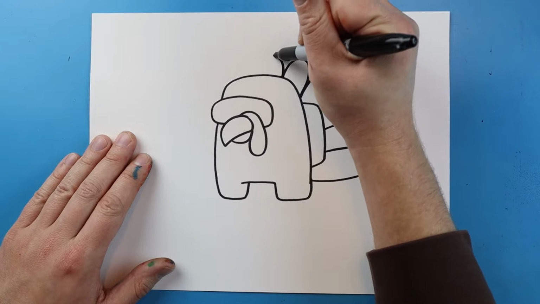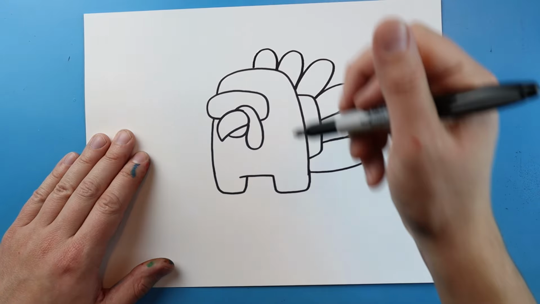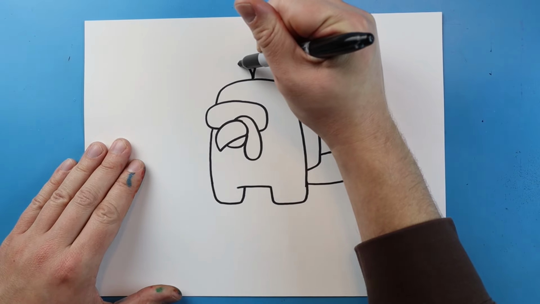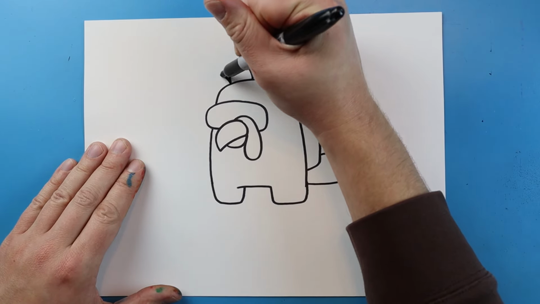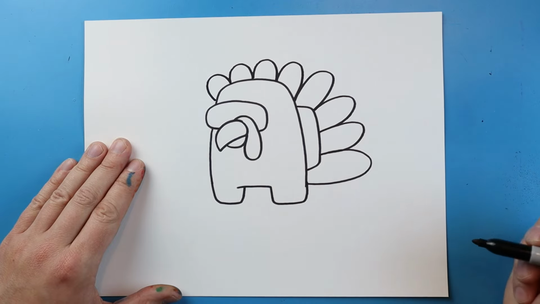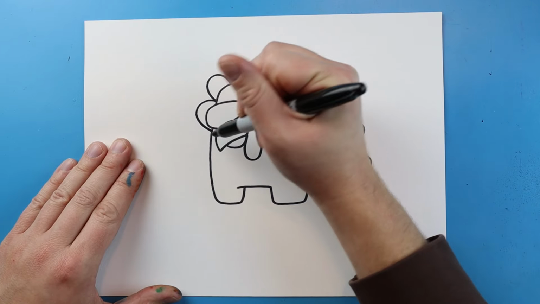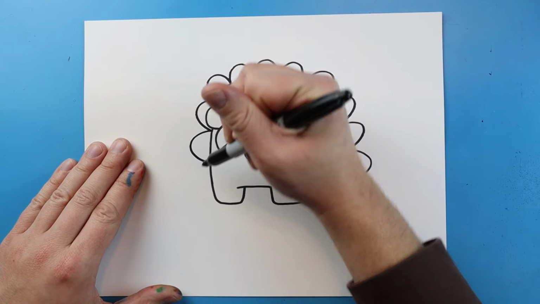my character here. And they're also going to start getting a little bit smaller because they're going to be behind the character. So I'm just going to keep drawing these all the way around. And then I'm going to make them pop out on this side too.